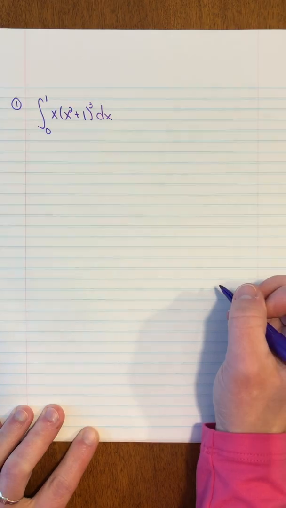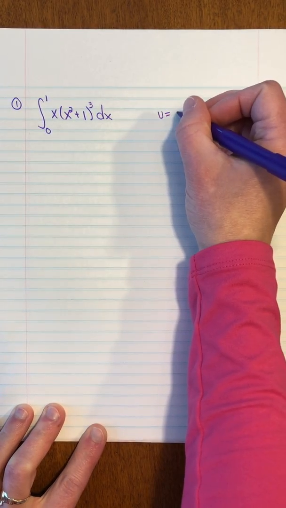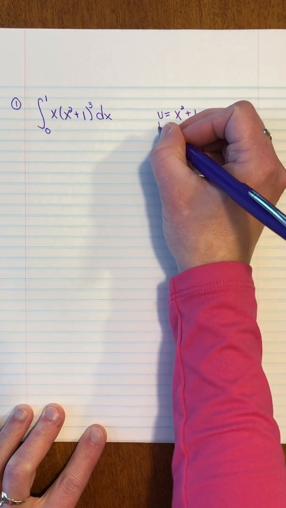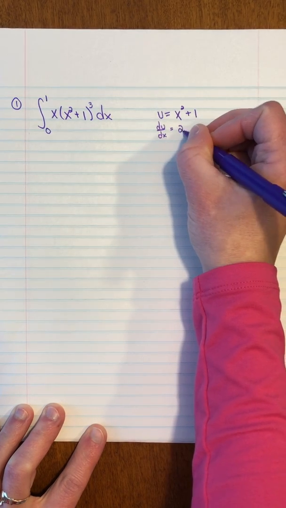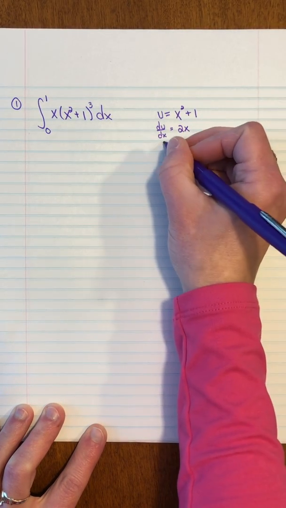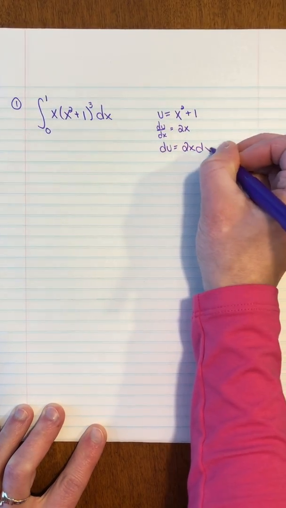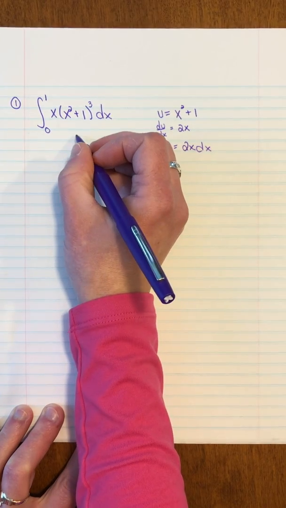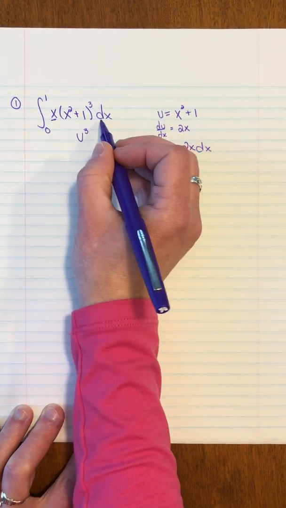For u-substitution, we have to figure out what the inside is. So u equals x squared plus 1. Then we take the derivative: du/dx equals 2x, multiplied by dx, so du equals 2x dx. I'm going to substitute in what my u is, so this is going to be u to the third. And then I have x and dx.